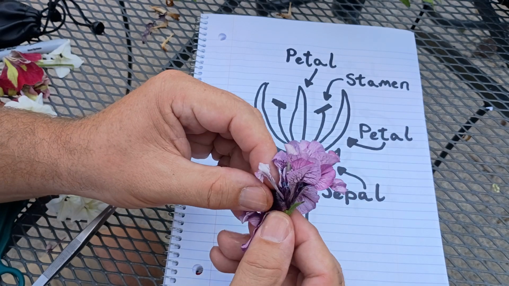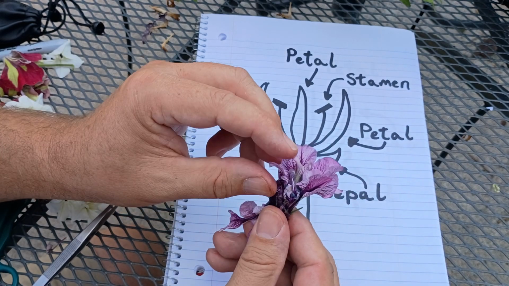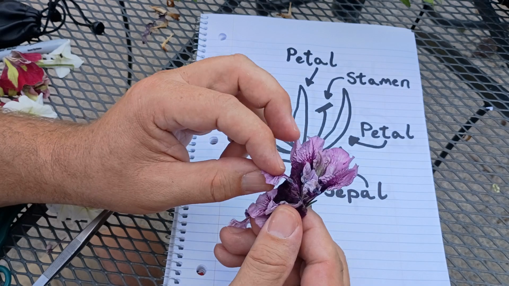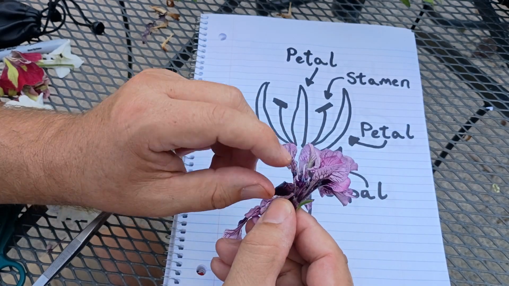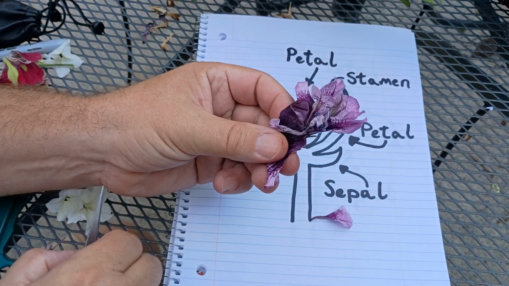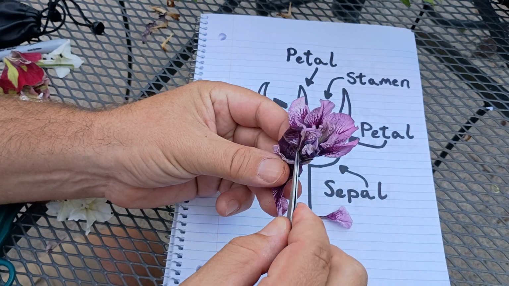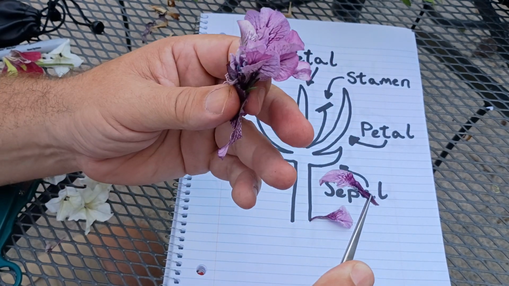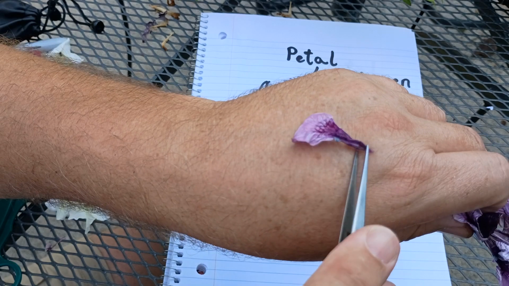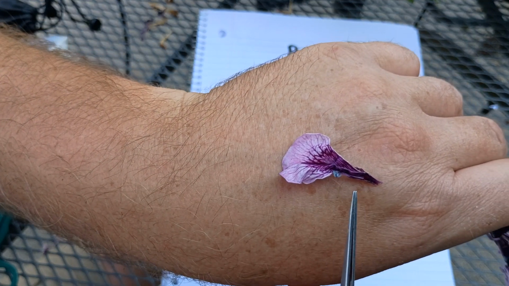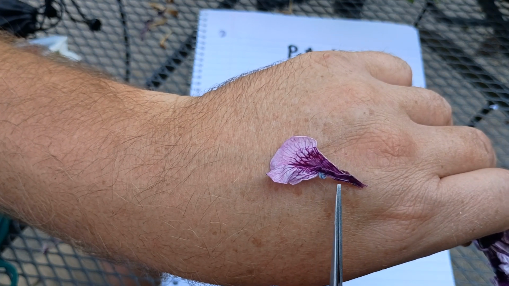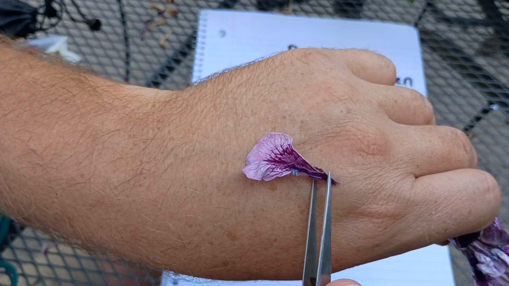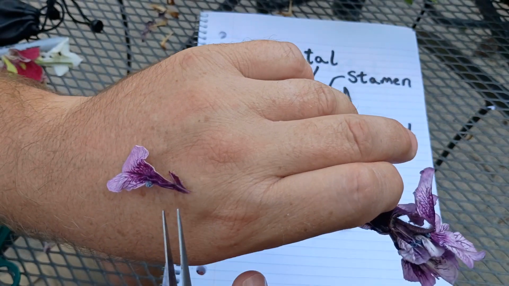Oh, well, we've got stamen. There's stamens. The stamens are partially converted to petals. See that? That structure right there is the stamen. But that anther is converted to a petal. So that's what we're dealing with here.